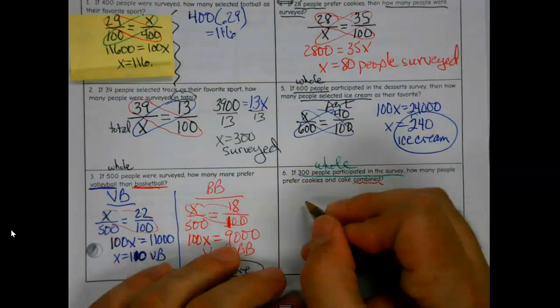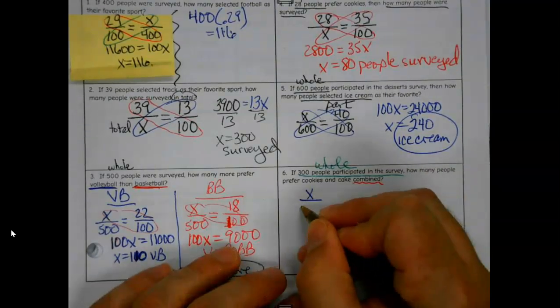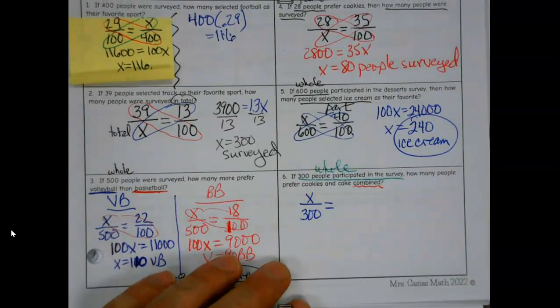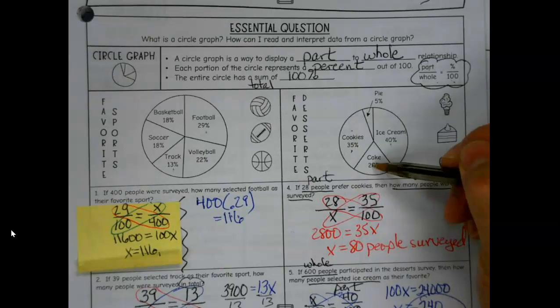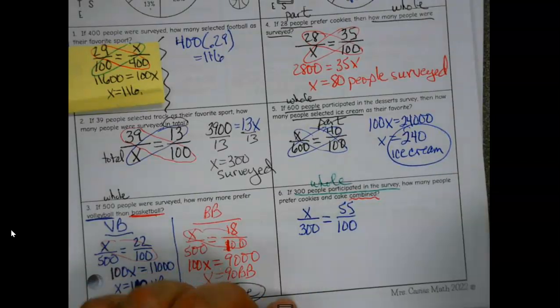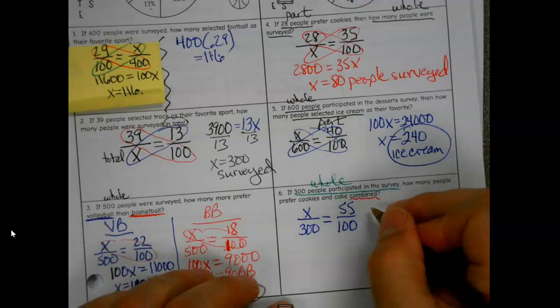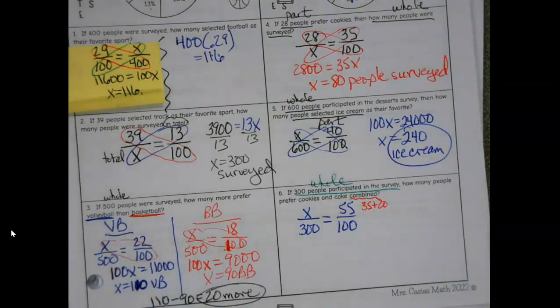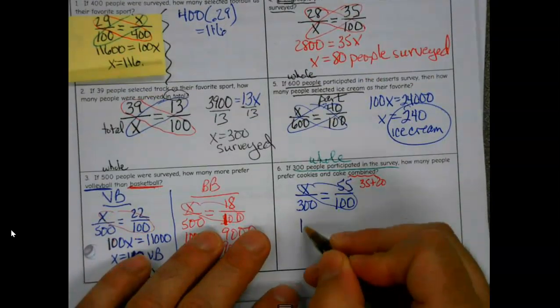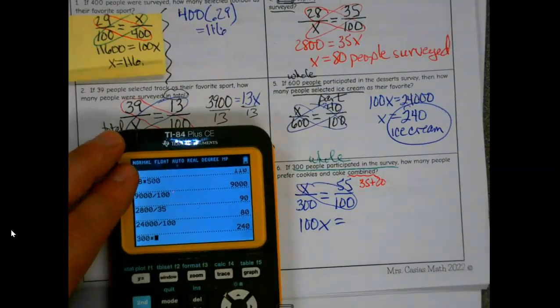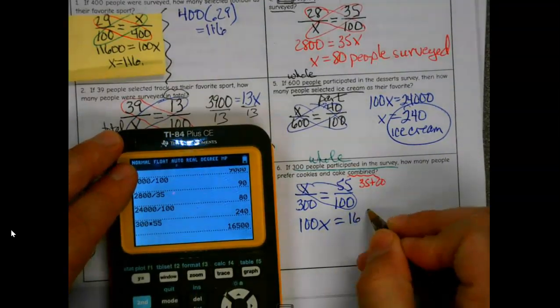So instead of doing two separate ones, one for cookies and one for cake, I'm with you. We could combine these, 35 plus 20, which would be 55%. I'm just going to put a little note next to this, 35 plus 20. And we can do it in one problem instead of two. Simplifying work, never a bad idea.